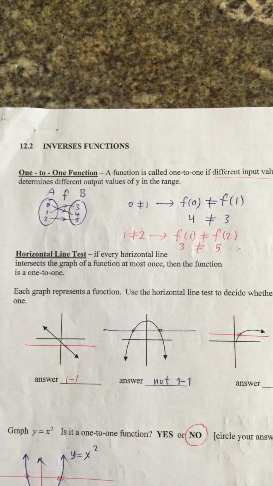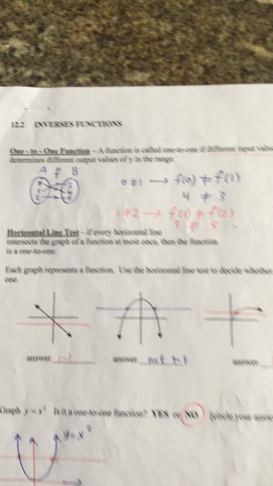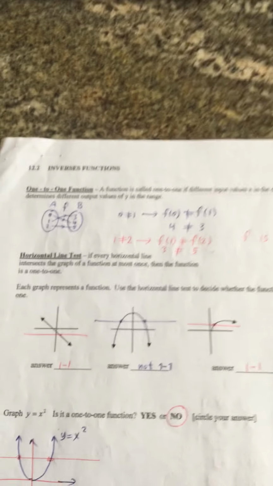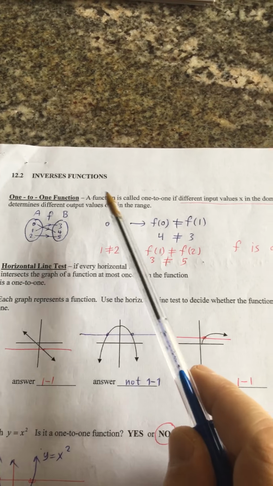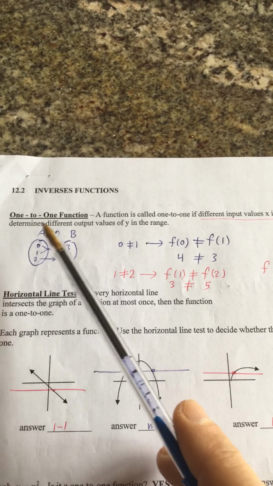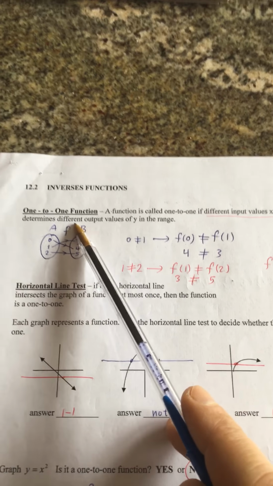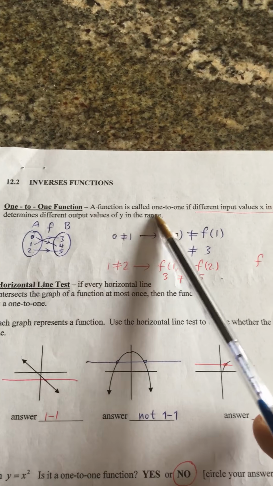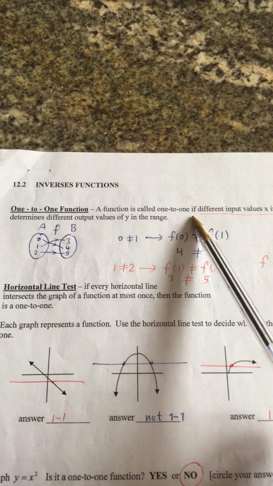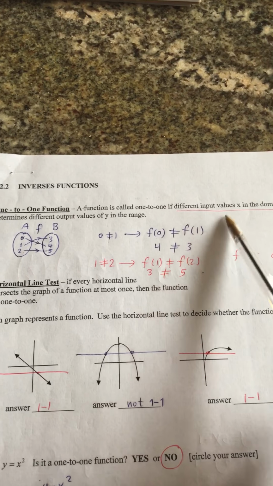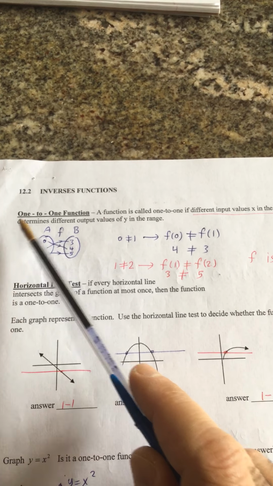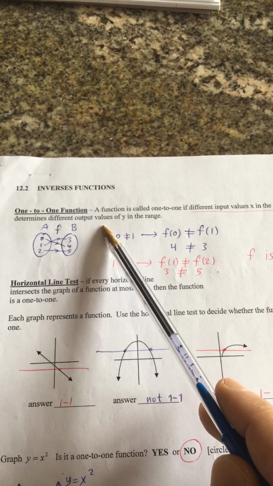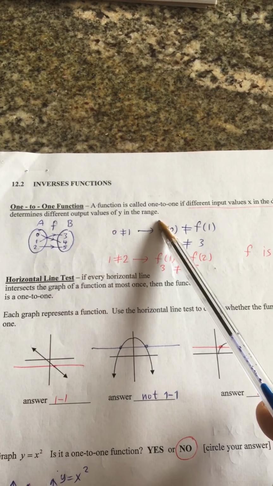Section 12.2, Inverse functions. Before we define the inverse function, we need the following definition: one-to-one function. A function is called one-to-one if different input values x in the domain determine different output values of y in the range.